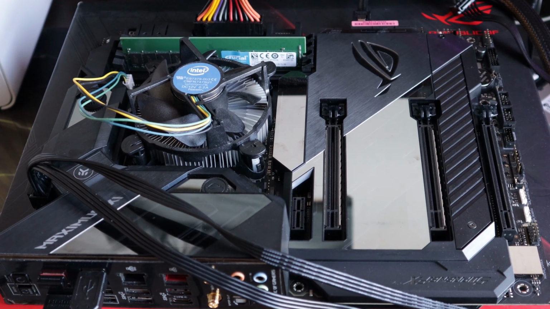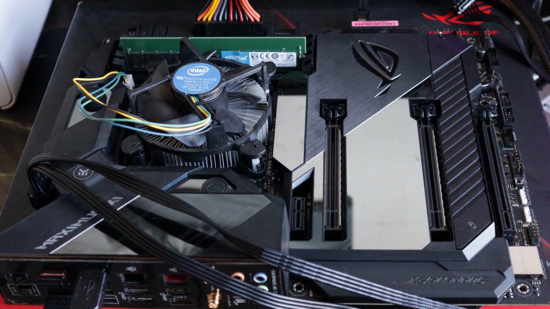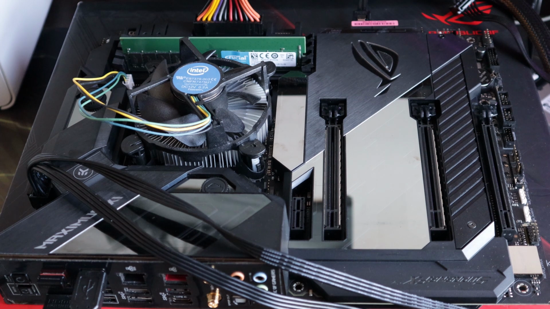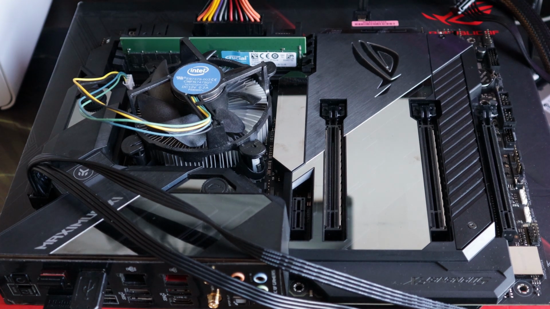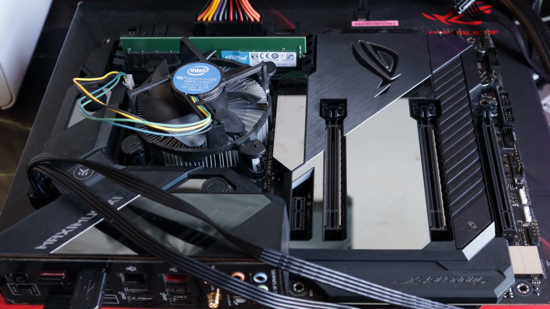Hello there again. If you have trouble booting up your motherboard to Windows, and you can see your SSD or hard drive on the BIOS screen, but it doesn't boot to Windows, or you cannot get it to load Windows, this is what you need to do. Keep watching and I'll show you how to fix that issue.